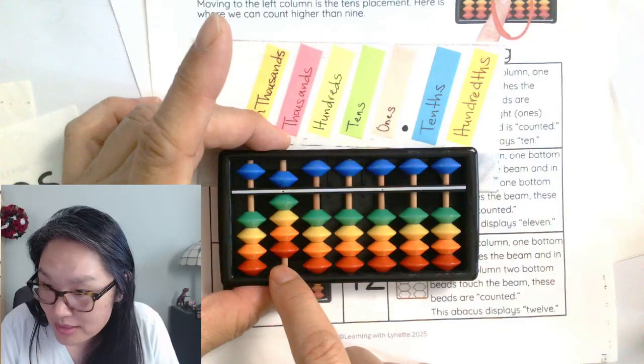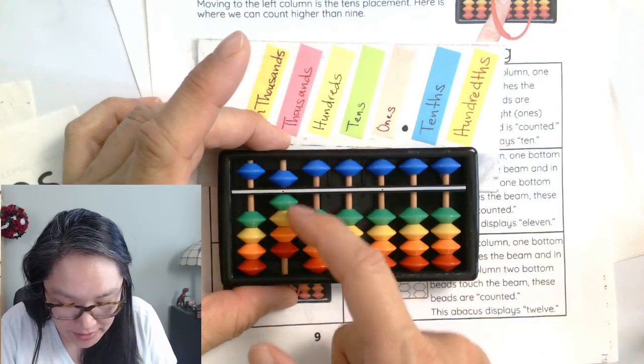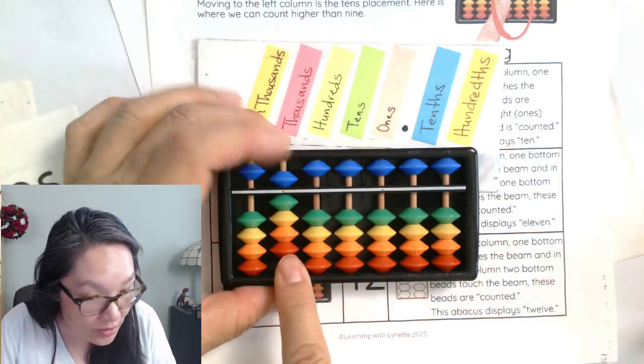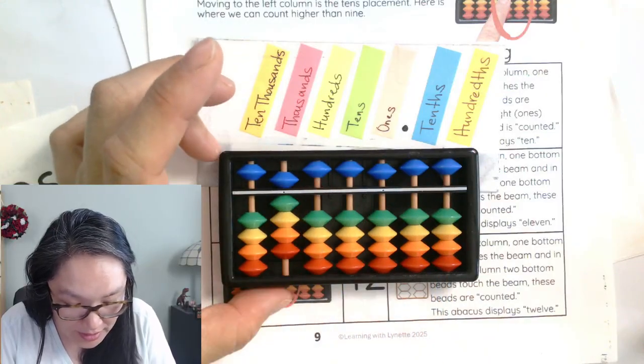How do I know that this is 9,000? Because we have our 9: 5, 6, 7, 8, 9, and then this is the thousands. When we look at our columns, we have our ones, tens, hundreds, thousands, 10,000.